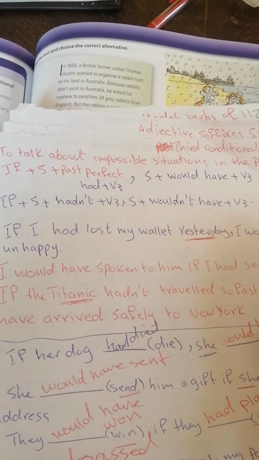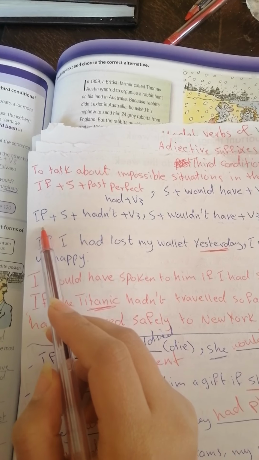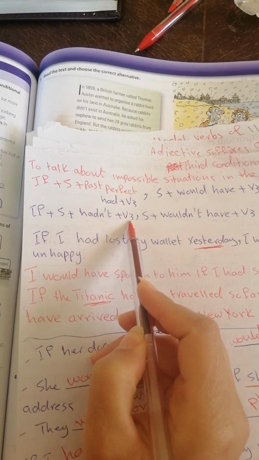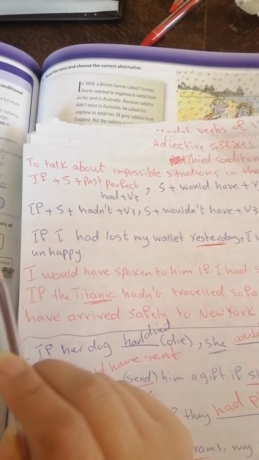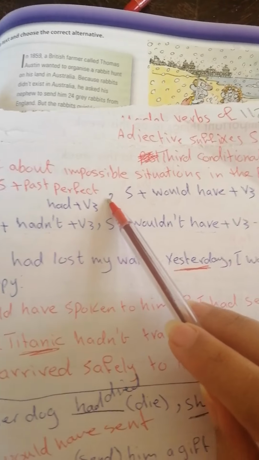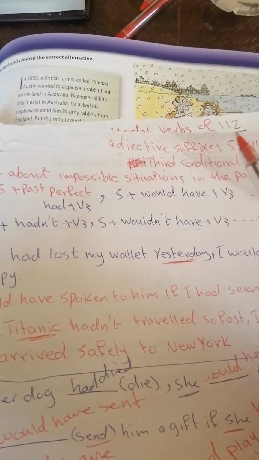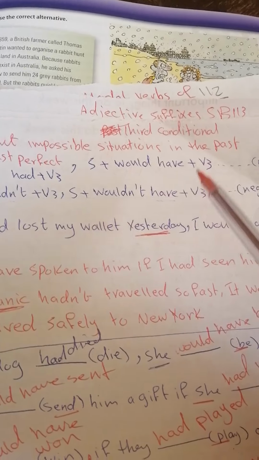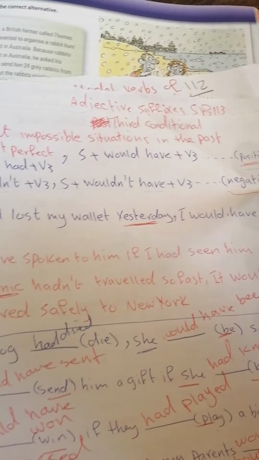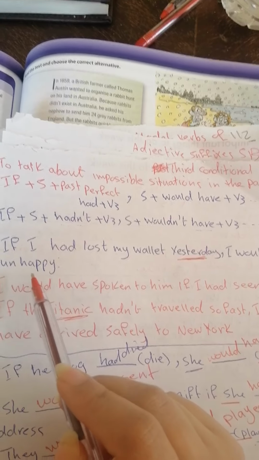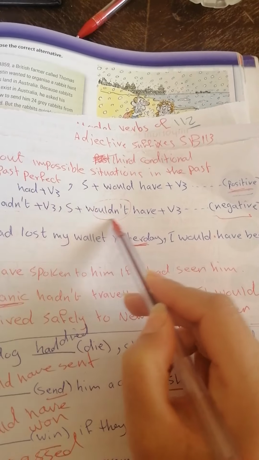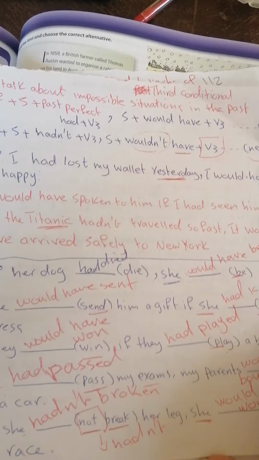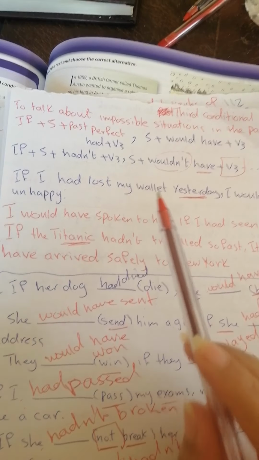So, what is the rule of third conditional clause? If we have if as the first clause, we say if, and after if we should have had plus verb 3, and we call this past perfect. Past perfect, okay? And then comma, as you know, because if is a subordinate clause, and then the other clause has to be would plus have plus verb 3. Would have verb 3. This is in the positive sense, whereas in the negative you just add not على had فبتصير hadn't, أو not على would فبتصير wouldn't, and have stays the same, and then we add verb 3 of the sentence. For example, let me give an example.